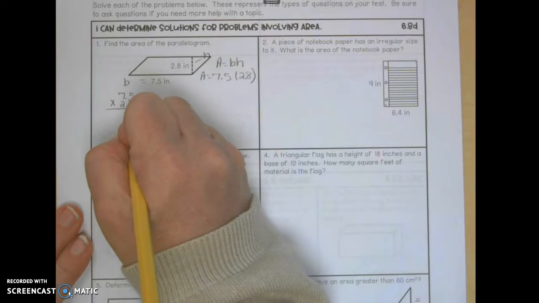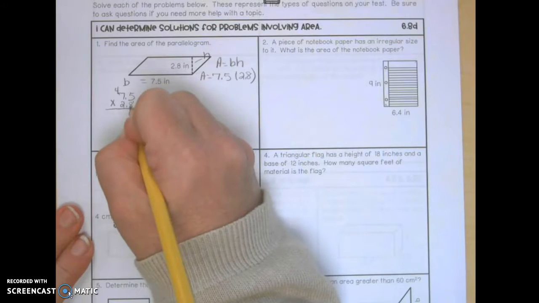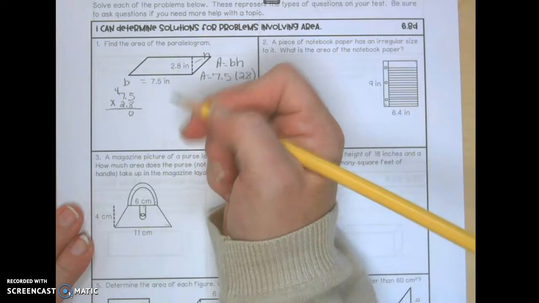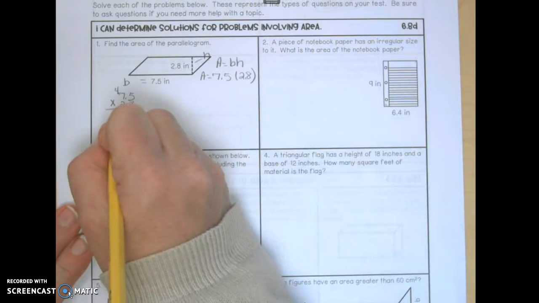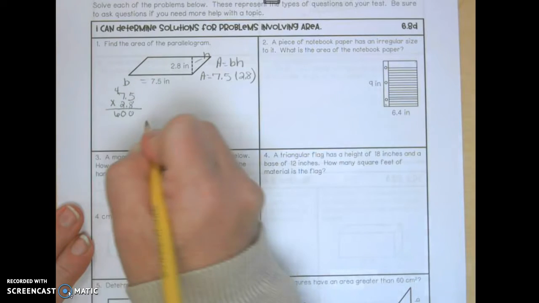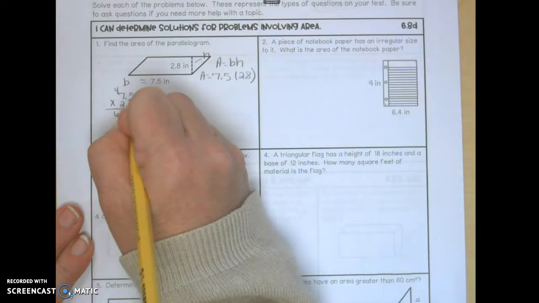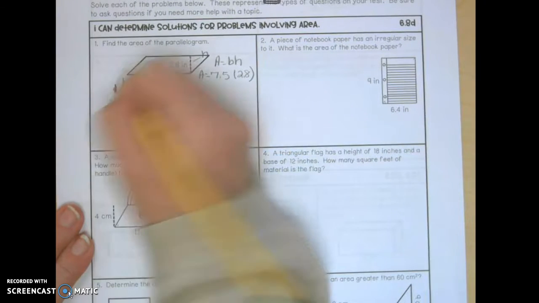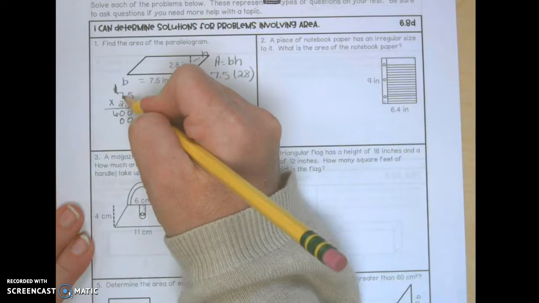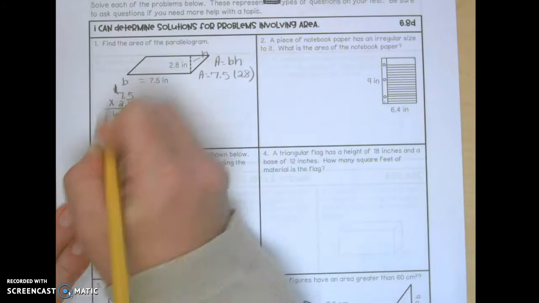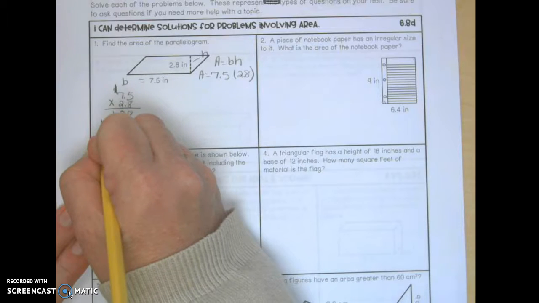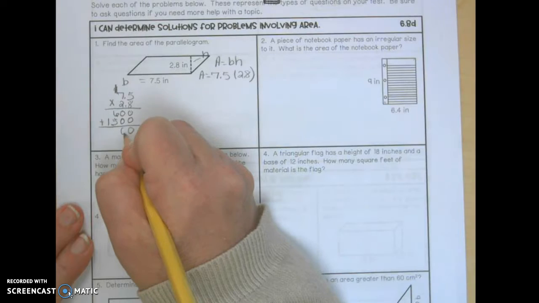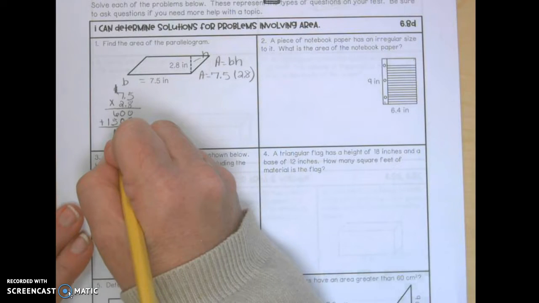Eight times 5 is 40. 7 times 8 is 56. Plus 4 is 60. 2 times 5 is 10. 0, carry 1. 2 times 7 is 14. Plus 1 is 15. 0, 0, 6 plus 5 is 11.